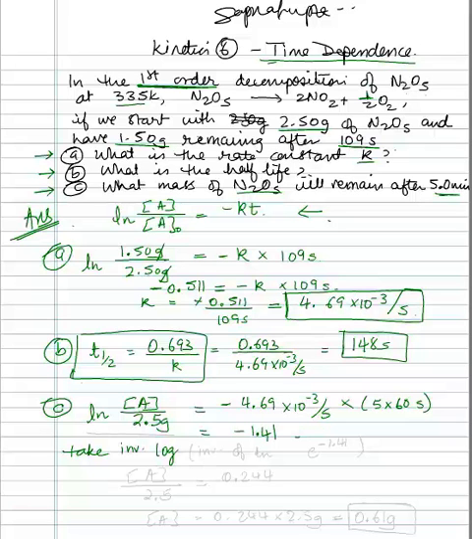And again take the inverse log, or what I call anti-log, of ln, which means e to the power of negative 1.41. That's what you need to do because the ln over here will cross itself out. So the concentration that's left over divided by 2.5 is equal to 0.244. So the concentration of A is 0.244 times 2.5 grams, which makes sense, because it should be less than 2.5 grams, and it is 0.61 grams.